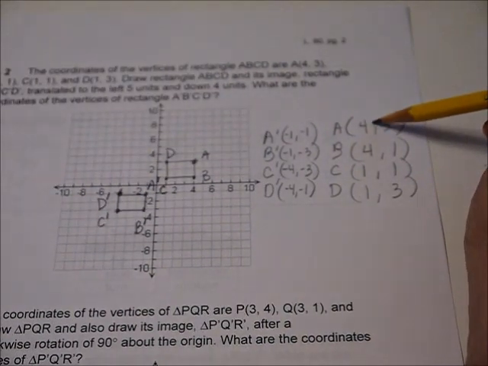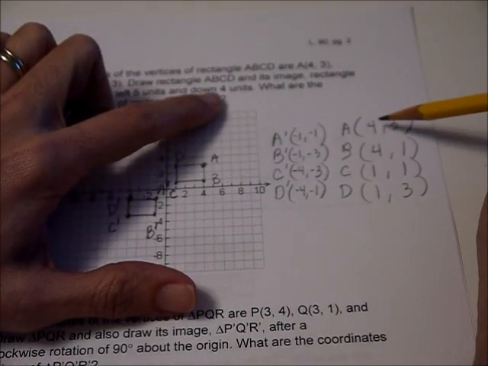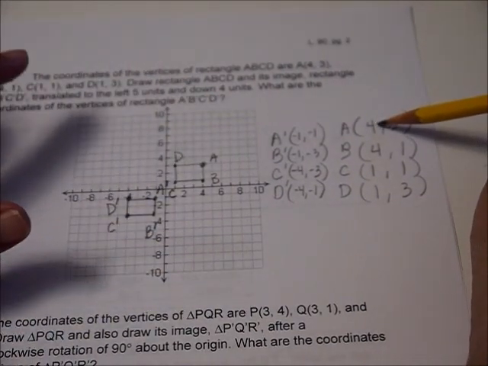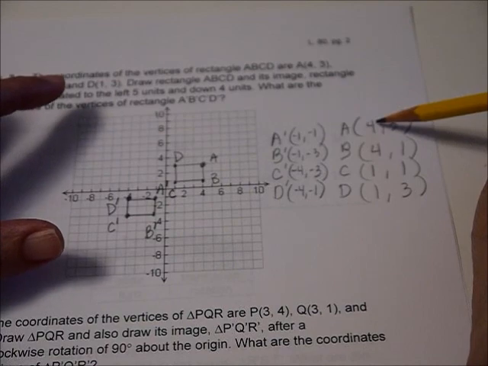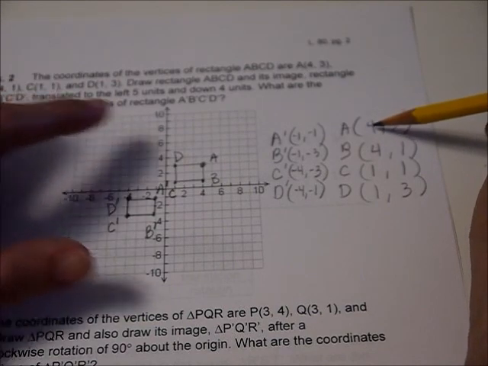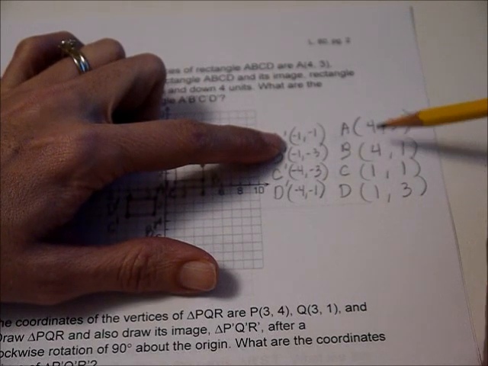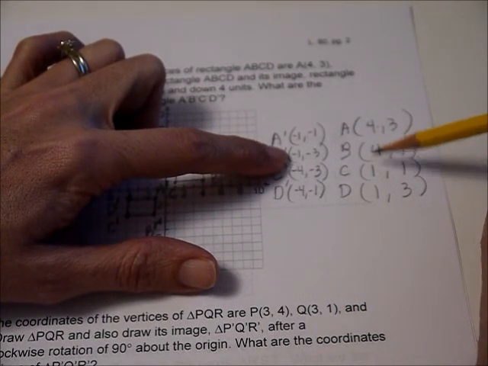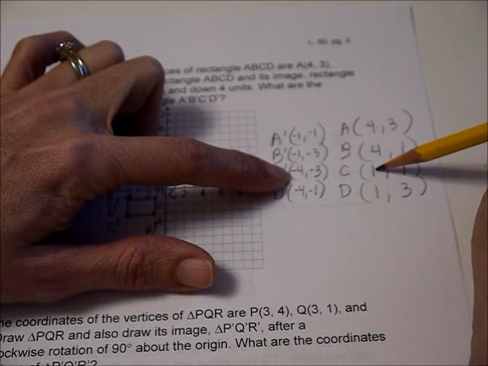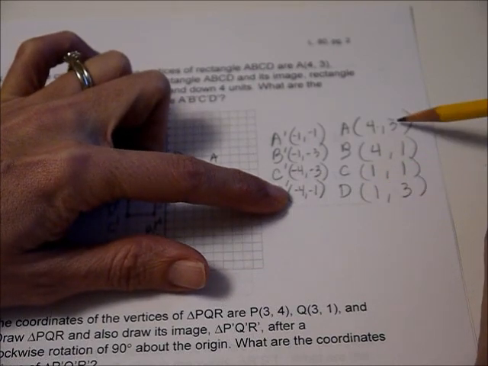We translated down 4 units. Or let's look at the x. We went to the left 5 units. 4 minus 5 happens to be -1. 4 minus 5 is -1. 1 minus 5 is -4. 1 minus 5.